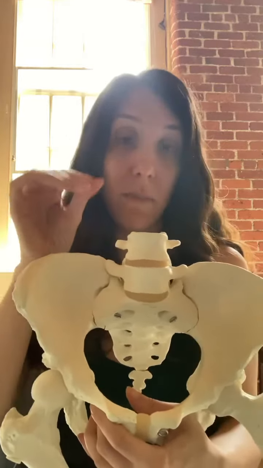The good news, sometimes an upslip can be released very simply just by releasing a spasm of that quadratus lumborum muscle. Not every time. Sometimes it takes a little bit more of a thorough adjustment, but if you're really lucky, your practitioner may be able to correct it just by releasing that muscle spasm, and that's really great when that can happen.